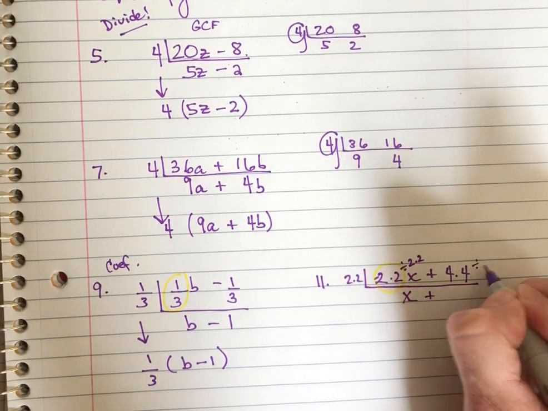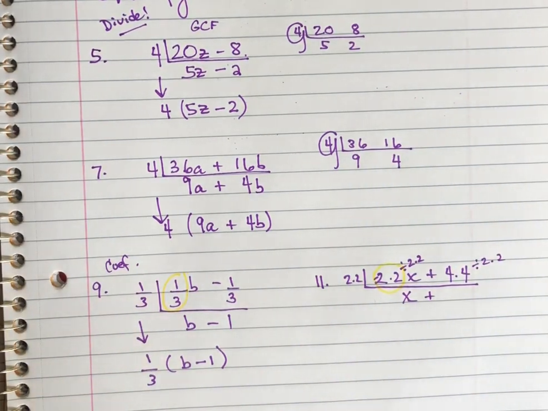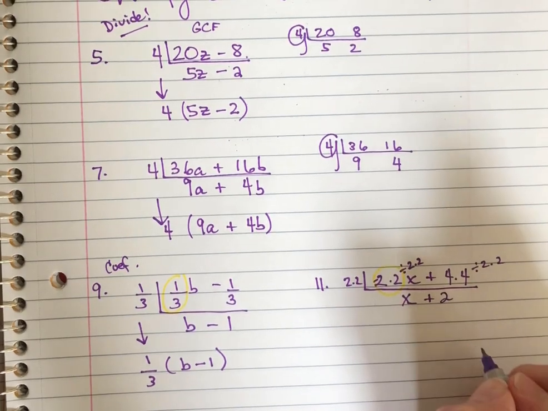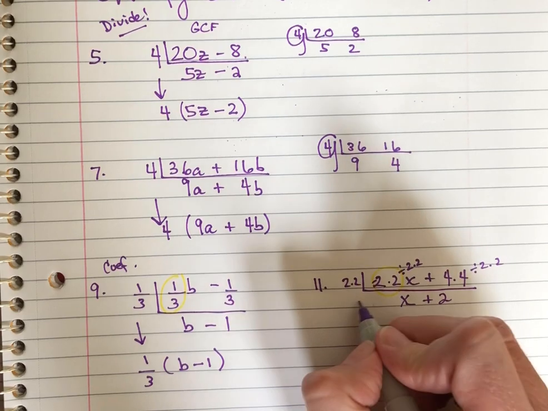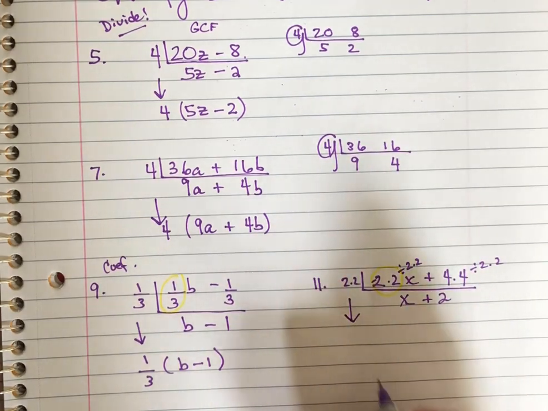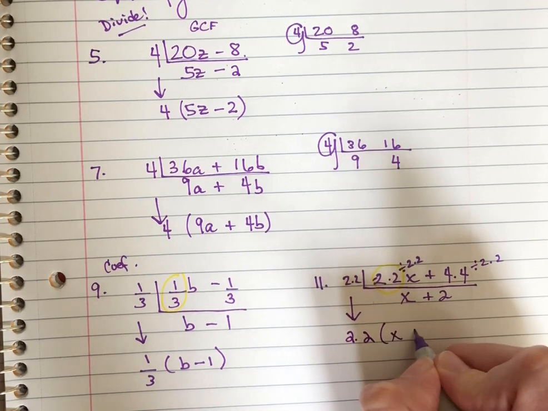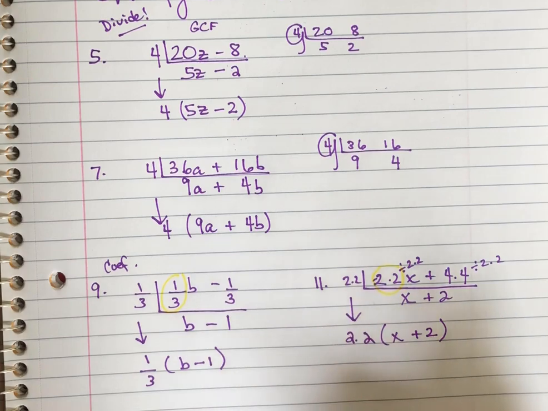Then we have to divide our second term by 2.2. 4.4 divided by 2.2 is 2. You can work that out off to the side if you need to. We have to show it as a product. So 2.2 times x plus 2. Okay. All right, 2 more.